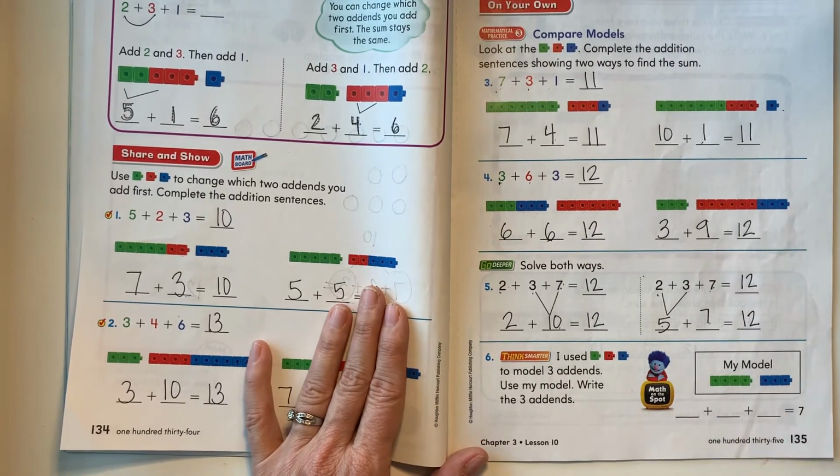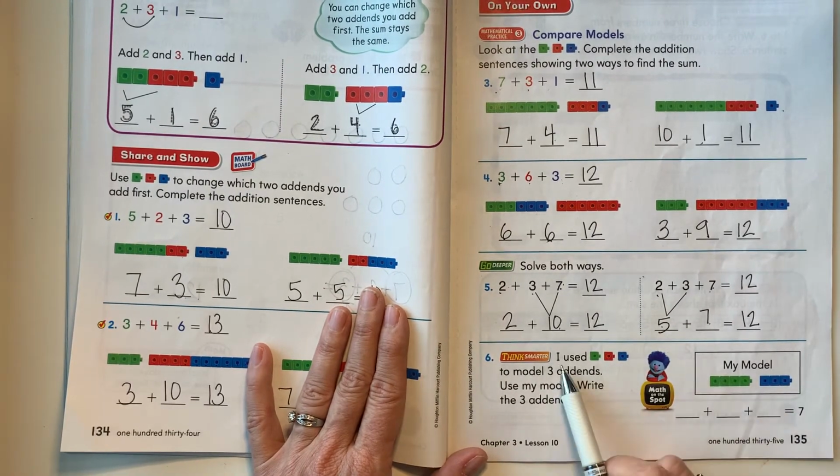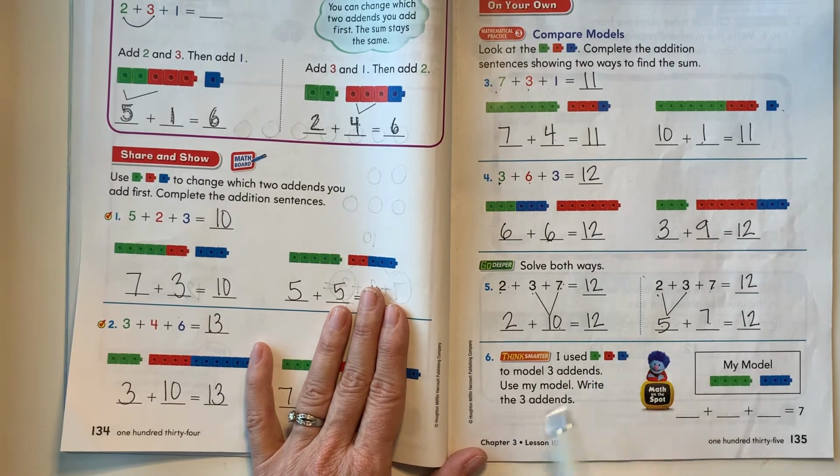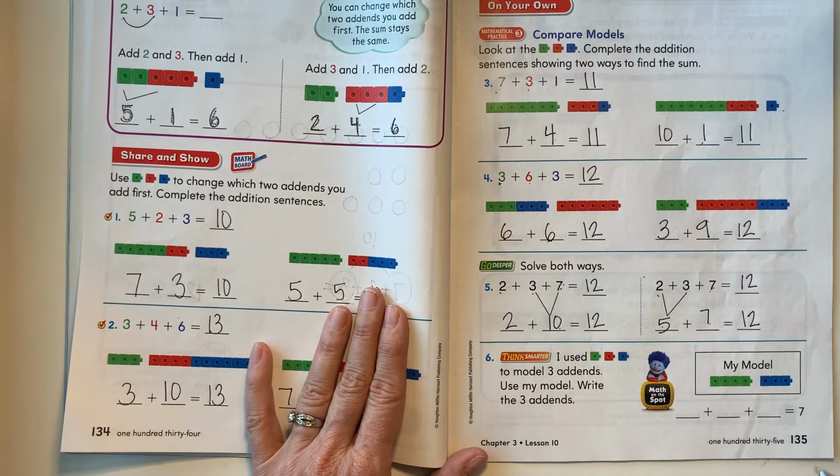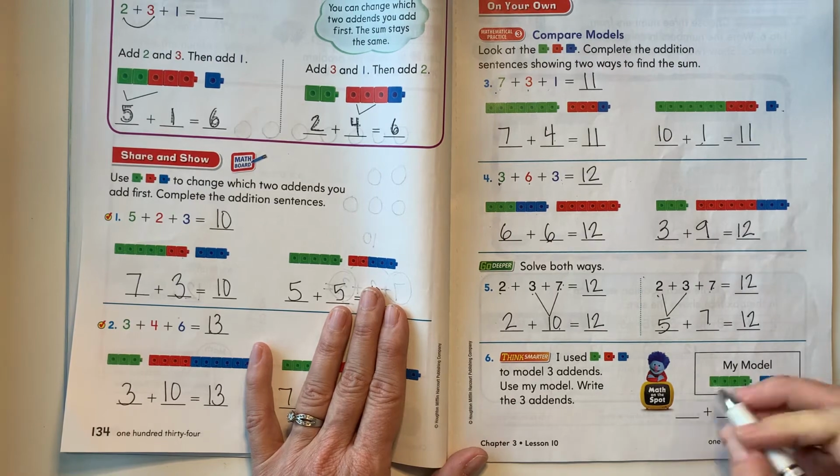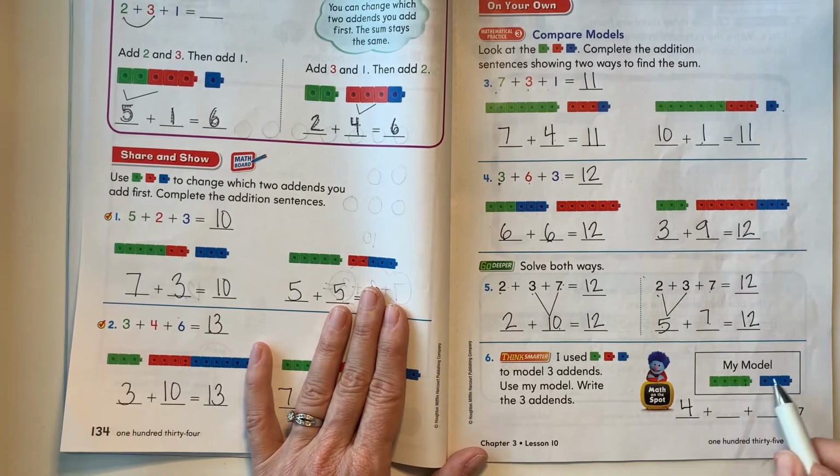Okay, puppet video. We'll watch the video if you'd like. I used green, red, and blue cubes to model 3 add-ins. Use my model, write the 3 add-ins. Okay, so here we have green, 1, 2, 3, 4 green, plus 1, 2, 3 blue.